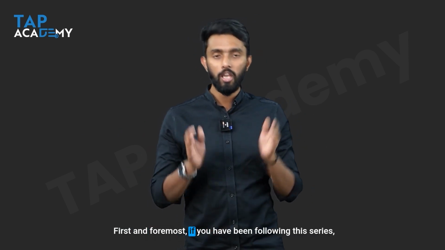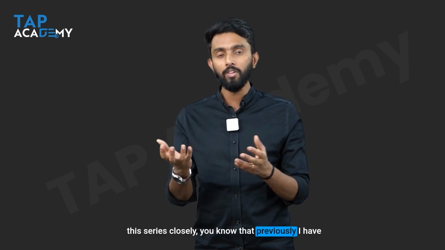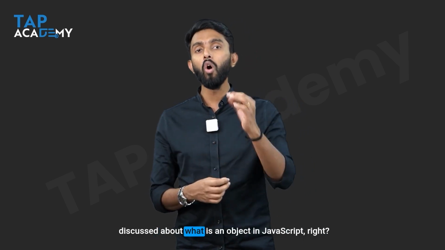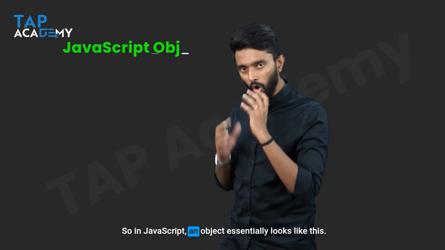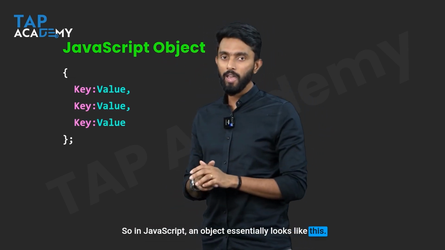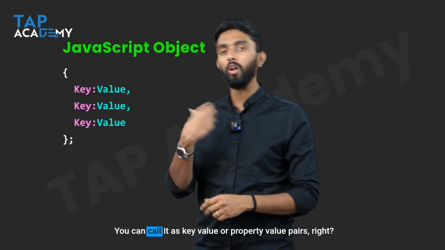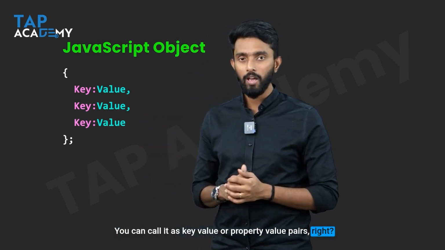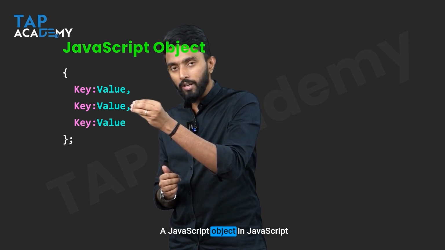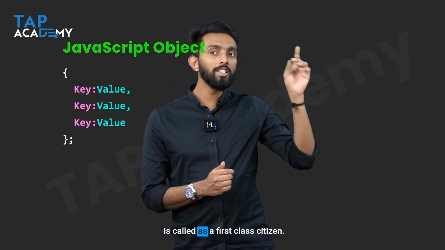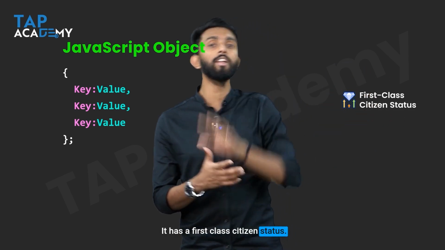First and foremost, if you've been following this series closely, you know that previously I've discussed what an object in JavaScript is, right? So in JavaScript, an object essentially looks like this. It's key value pairs, or property value pairs. Now please try to understand, an object in JavaScript is called a first-class citizen. It has a first-class citizen status.